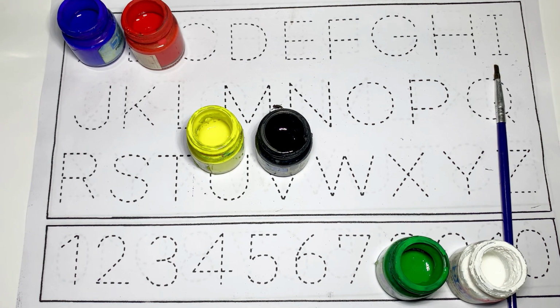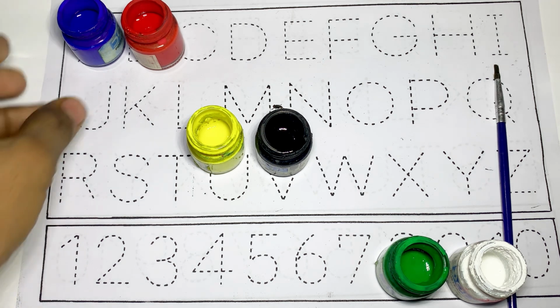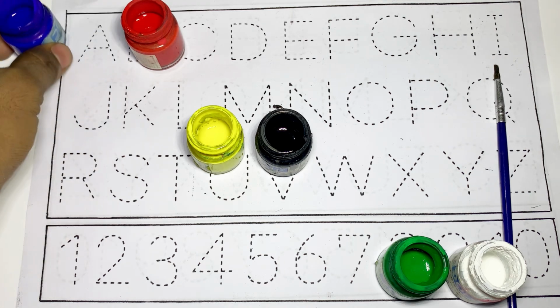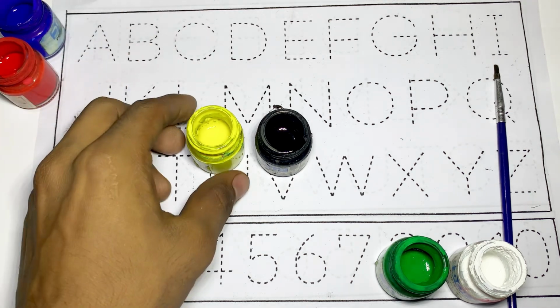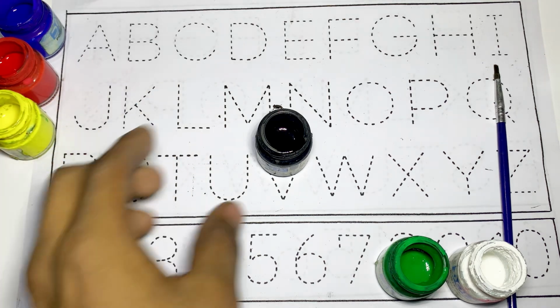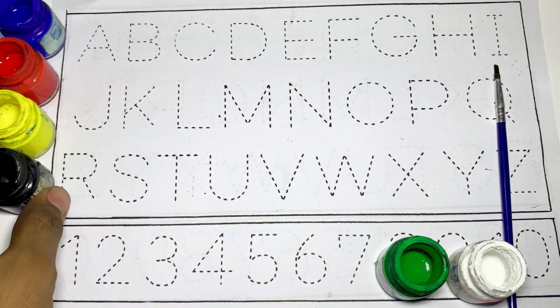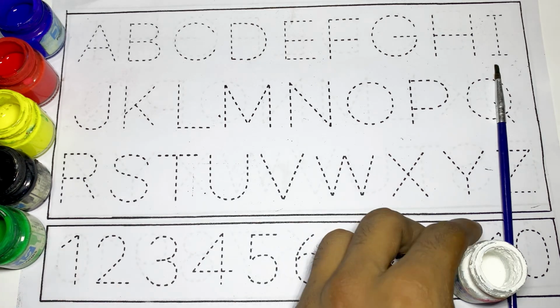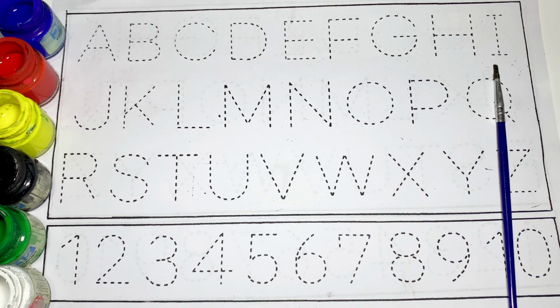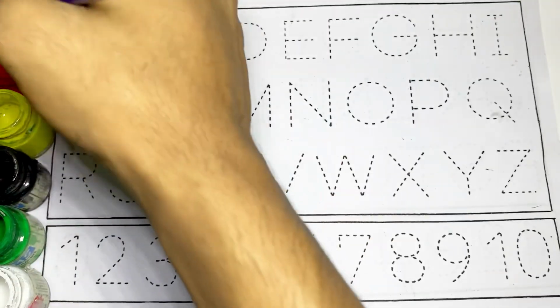Today we learn to draw capital letters, alphabets A to Z and numbers 1 to 10. Colors names: blue color, red color, yellow color, black color, green color and white color. Kids, now draw alphabets and numbers.